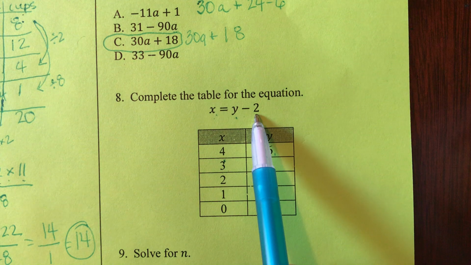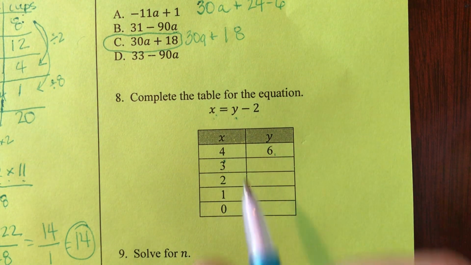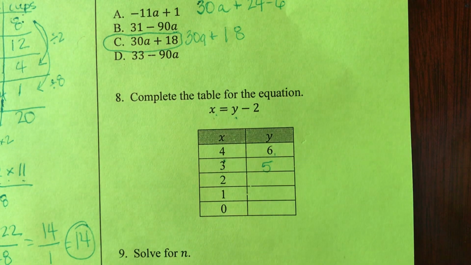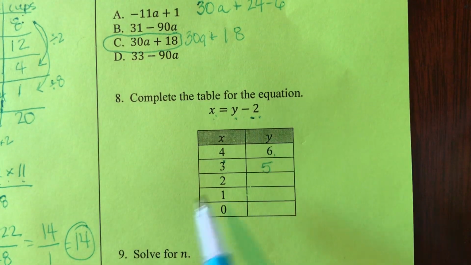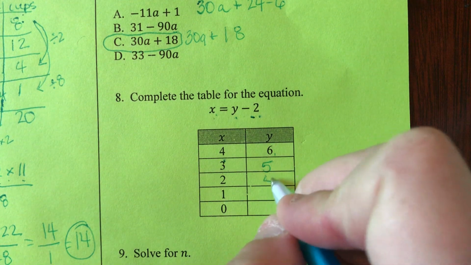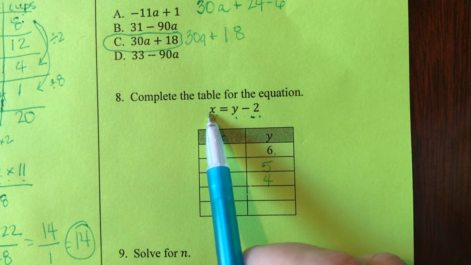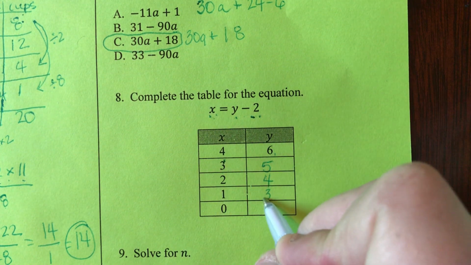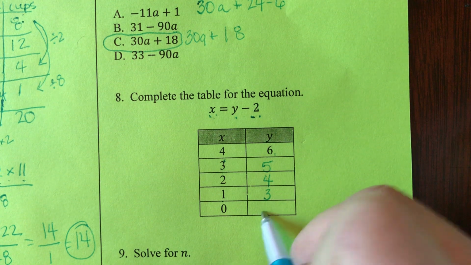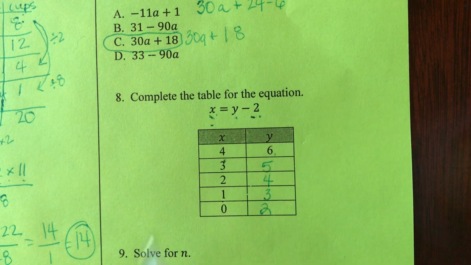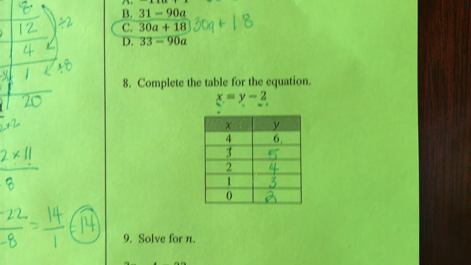So what minus 2 gives us 3? I can say 5. 5 minus 2 equals 3. What minus 2 equals 2? 4. 4 minus 2 equals 2. 3 minus 2 equals 1. And 2 minus 2 equals 0. So I'm just plugging it in and getting the answers.